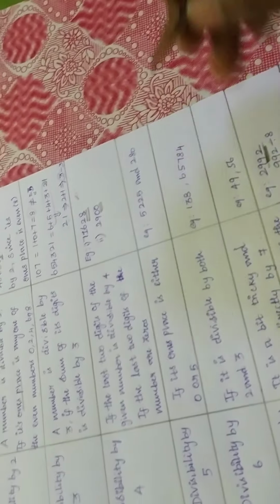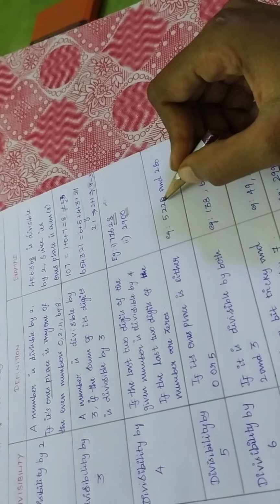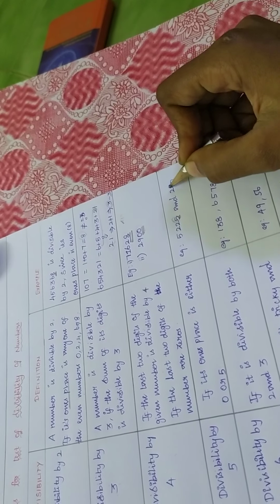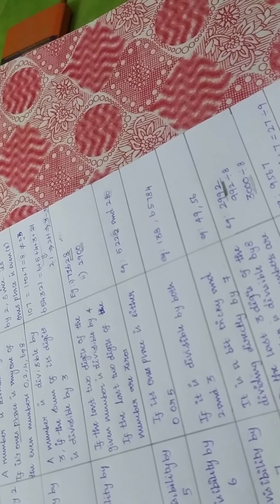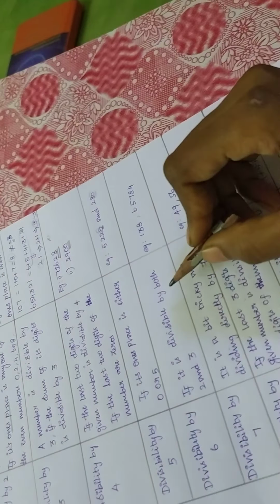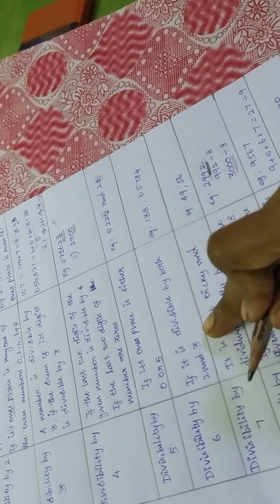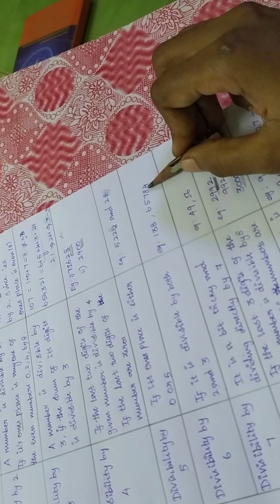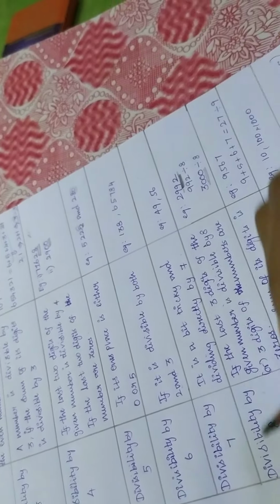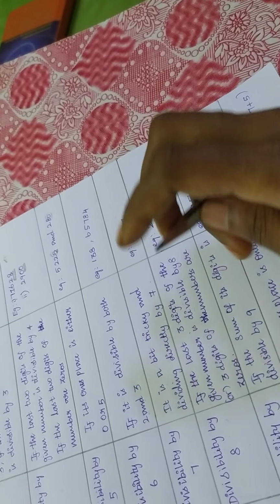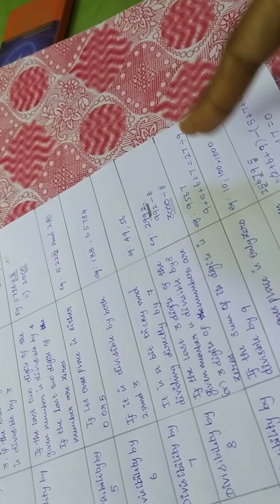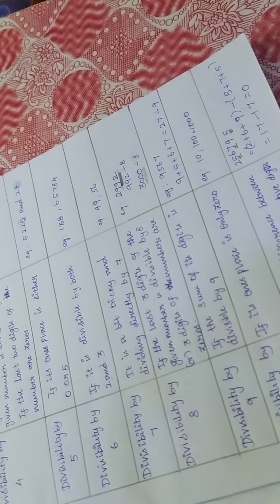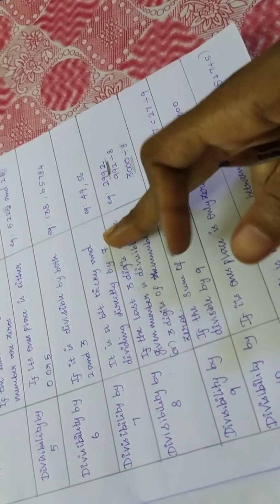And divisible by 5: if its ones place is either 0 or 5. That is the major concept for divisibility by 5. It's easy, right? Divisible by 6: if it is divisible by both the 2 table and the 3 table, then obviously it is divisible by 6. That's the only concept. The 7 table is a little bit tricky. You can proceed with the table and cancel.